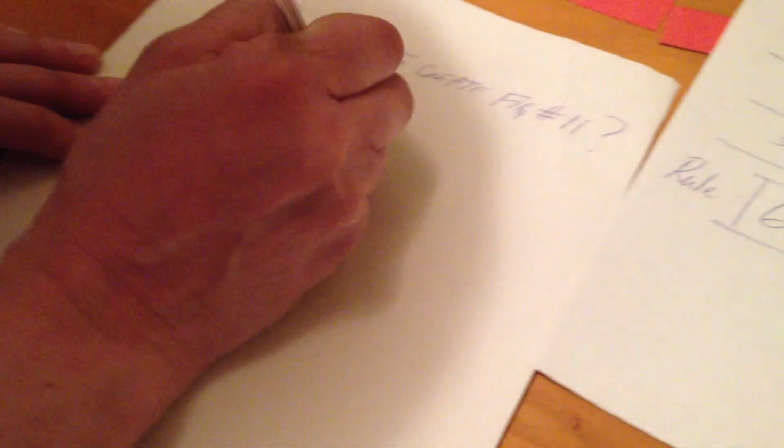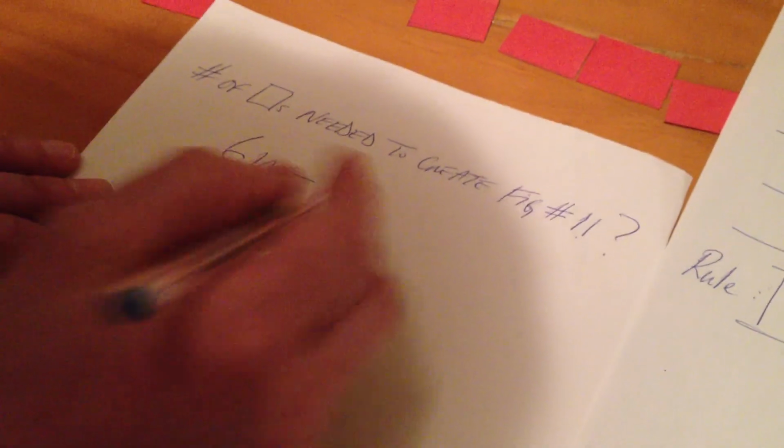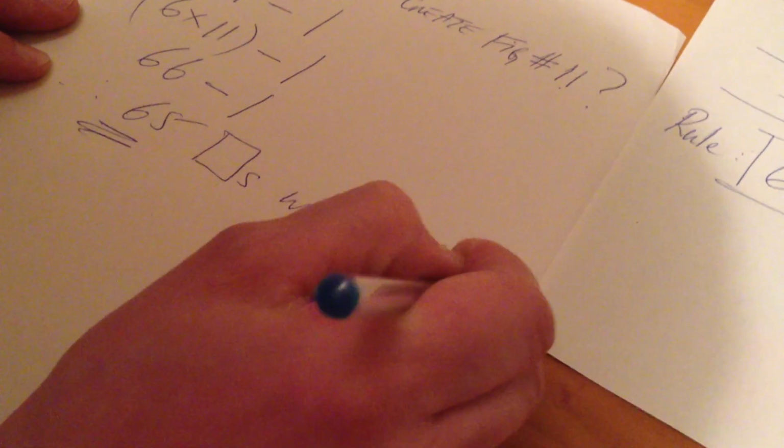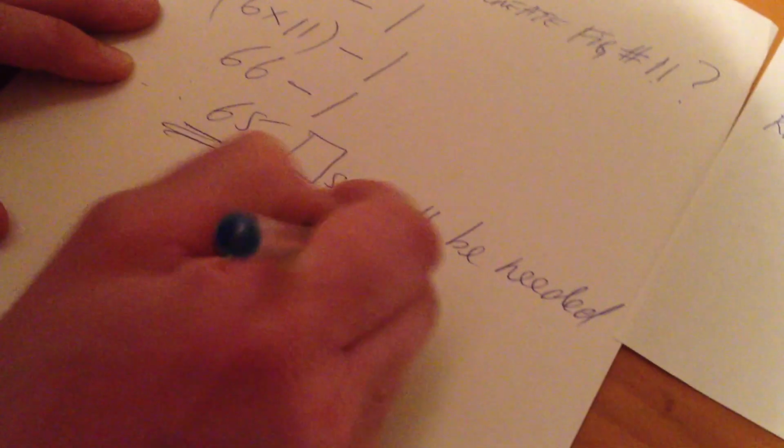So we're going to start off with our rule, 6n minus 1. n in this case is going to be 11. This will help us determine how many squares will be needed. So 6 times 11, we put this in brackets because of order of operations, multiplication of course comes first, minus 1. So 6 times 11 is 66, minus 1, 65. Therefore, 65 squares will be needed to create figure number 11. And there's the algebra.